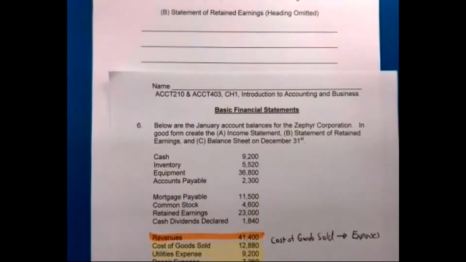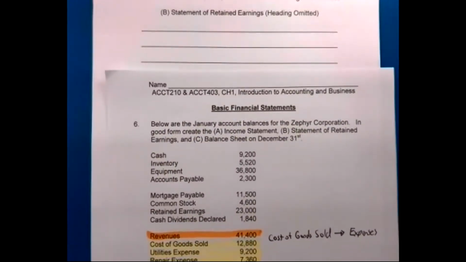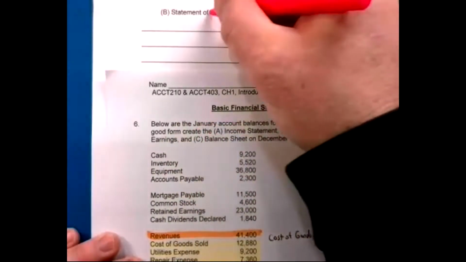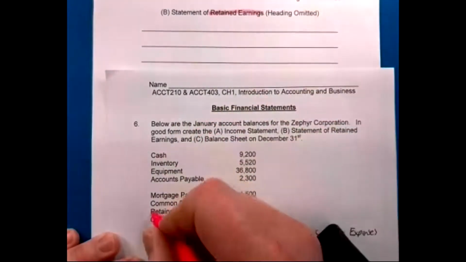Okay, page 2, Piggy Bank. Start out with retained earnings.